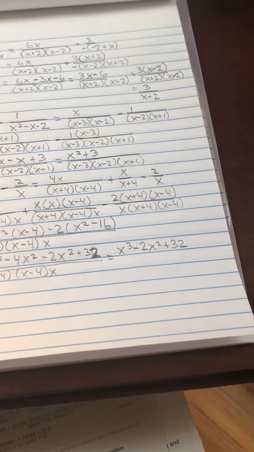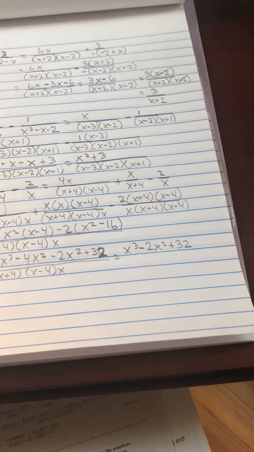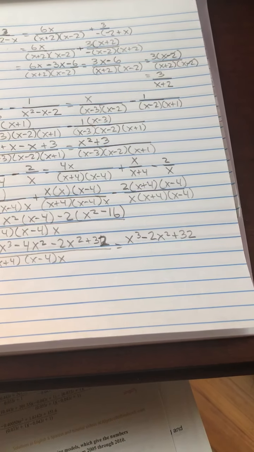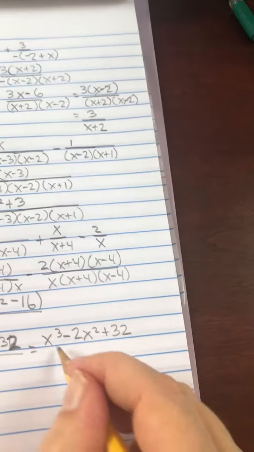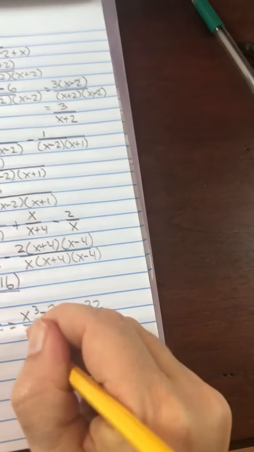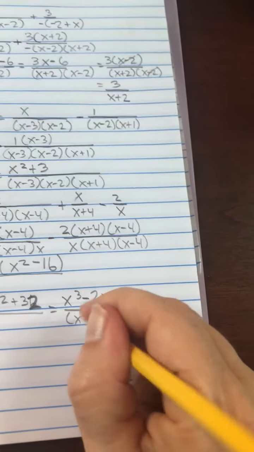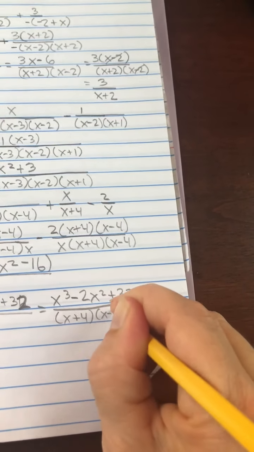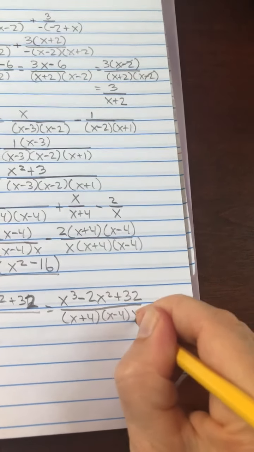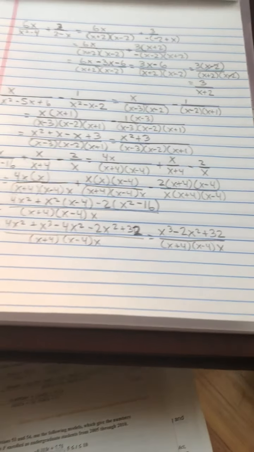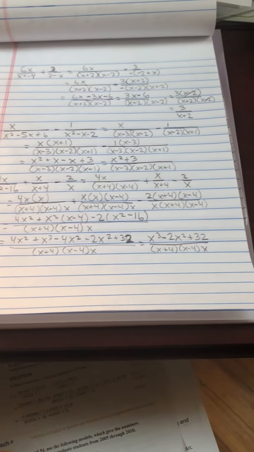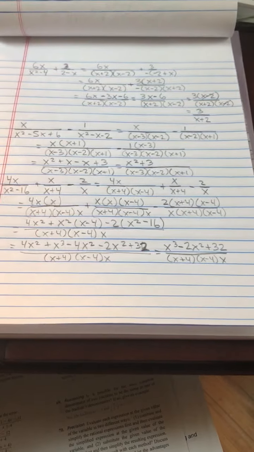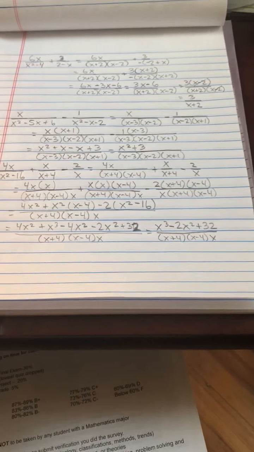And can we factor that? We can't. So we're done at that part once I put the denominator. X plus 4, x minus 4 and x. All right, so that one was a little bit of work, huh? Like I said, next we'll move on to complex fractions.